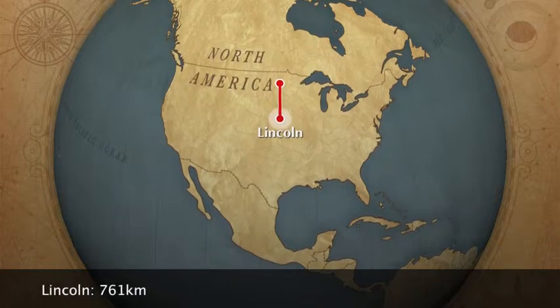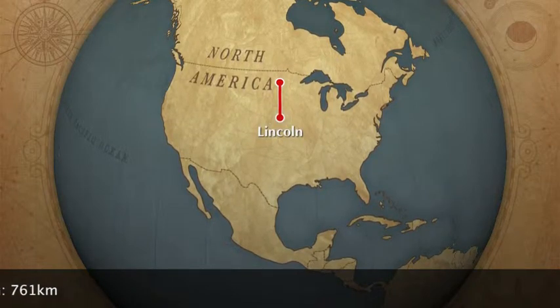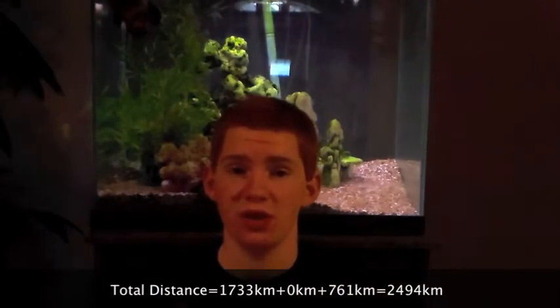So, the man drives back to Lincoln to retrieve his wallet and stays there for the night. In this case, his total distance traveled would be found by adding all three positions together, which would be 2,494 kilometers.